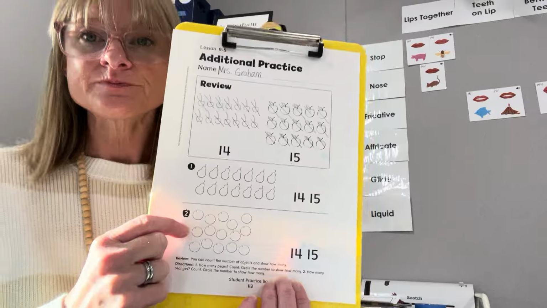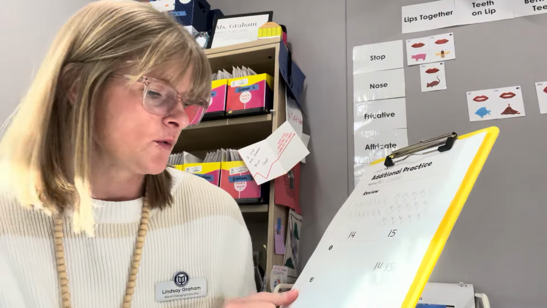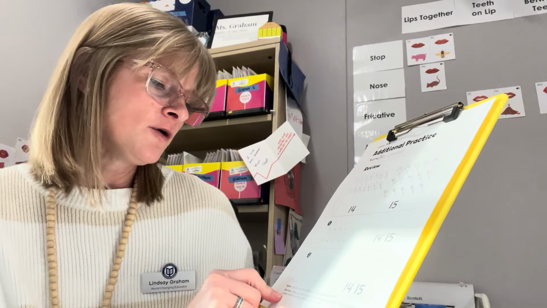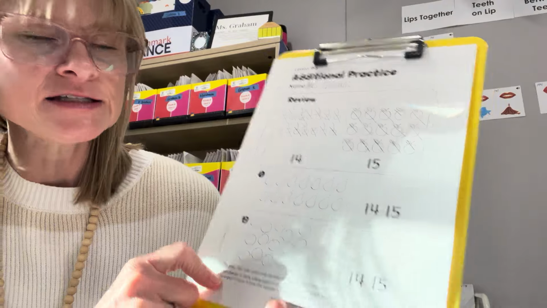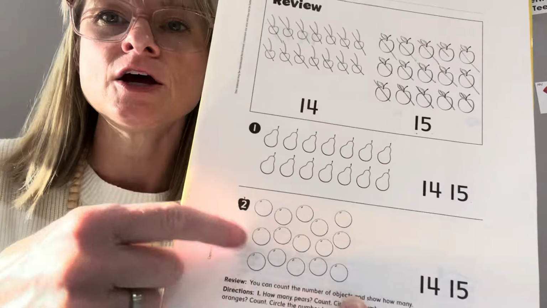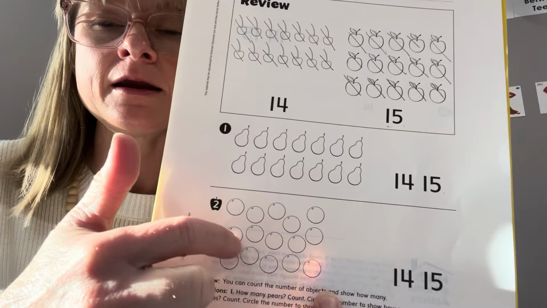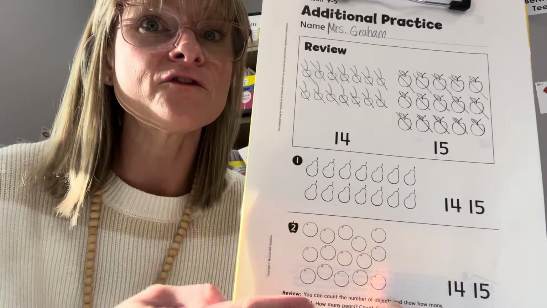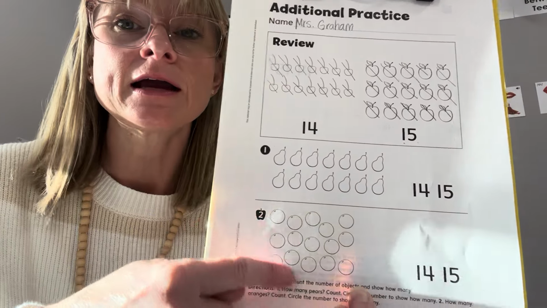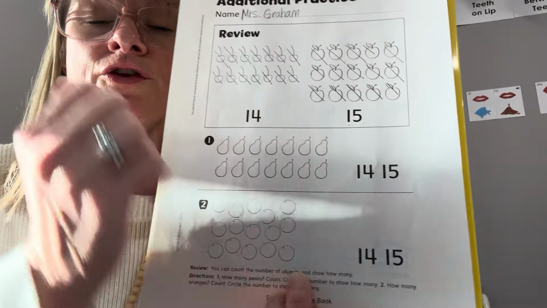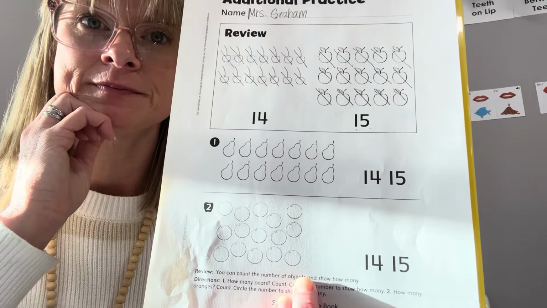Next, you're going to do the same thing with the oranges. How many oranges? Count and circle the number to show how many. So cross out each one. Make sure you only count one number for each orange. Count each one, and then you're going to circle the number that shows how many.